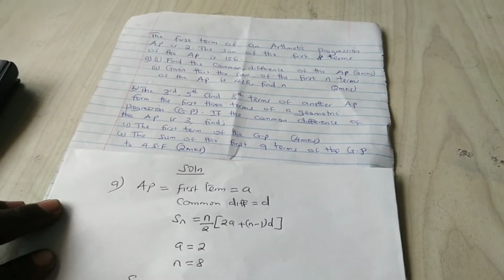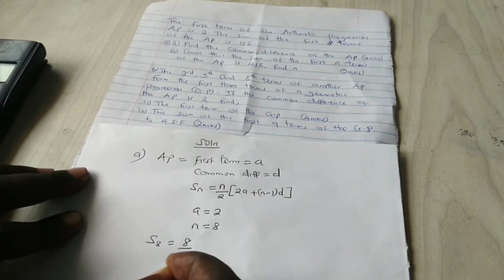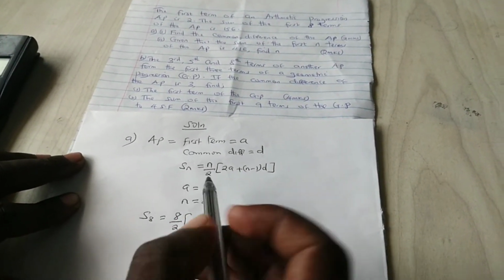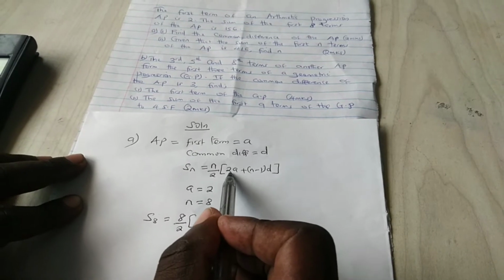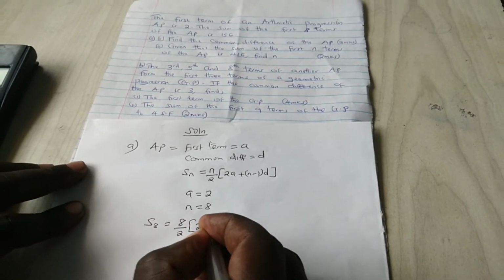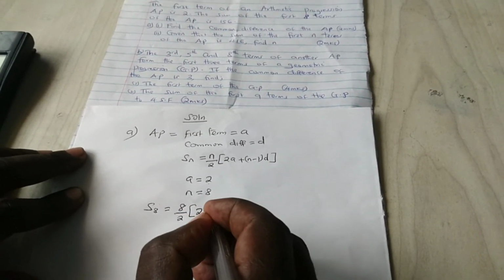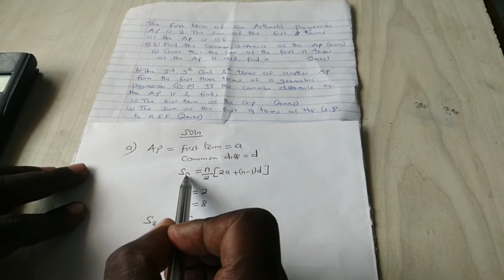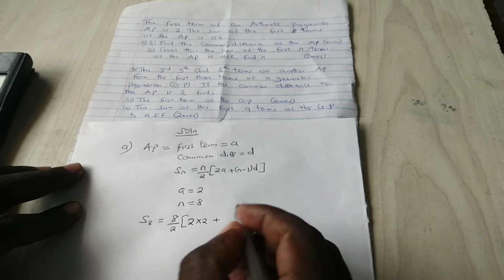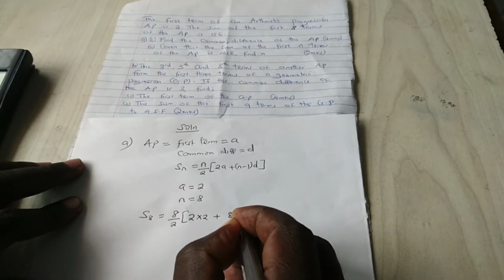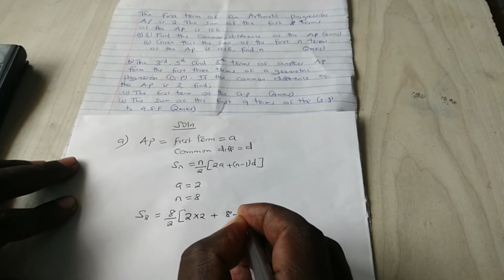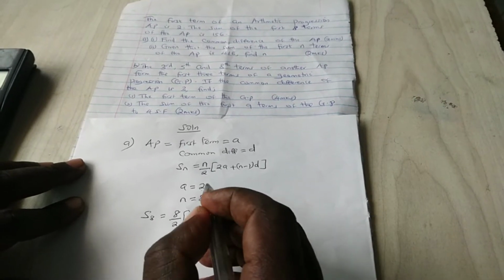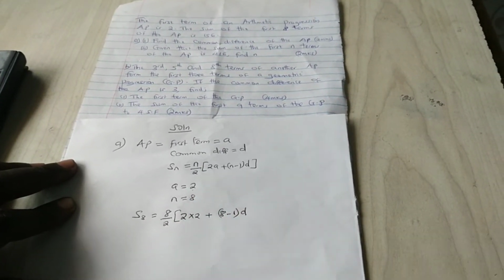Our n is 8 over 2 into 2a, meaning 2 times the first term, which is 2, plus n. n is the number of terms, and in this case our n is 8. Then we minus 1. Everything multiplied by the common difference, which we don't have.